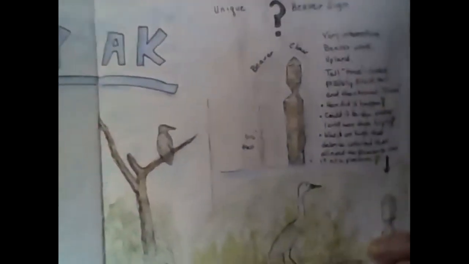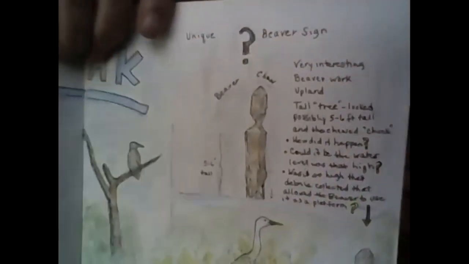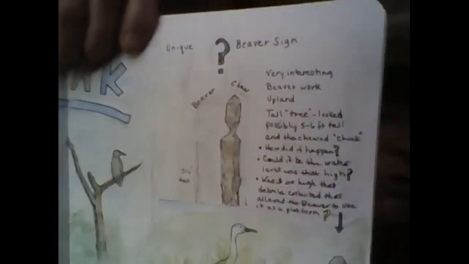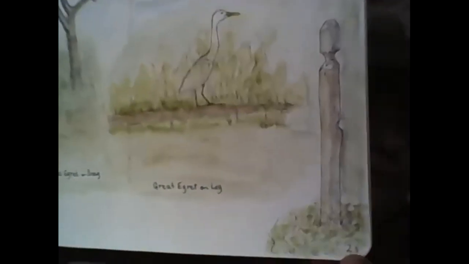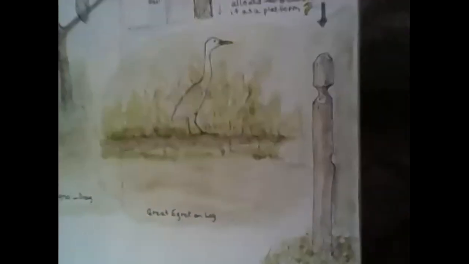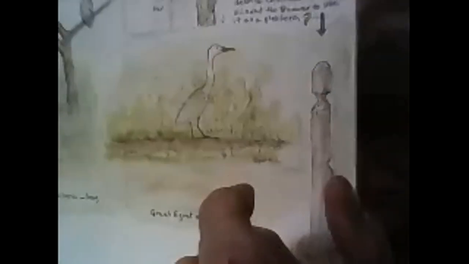It was a full spread, but this is what I wanted to point out. There was a tree that looked like a snag that was left, but this is it full. I'm guessing it was like 5 to 6 feet tall from the bottom to the top, and it had beaver chews.